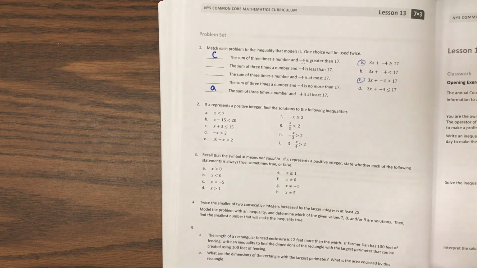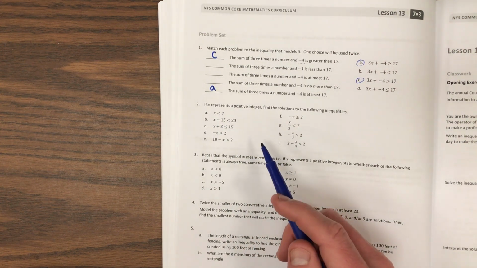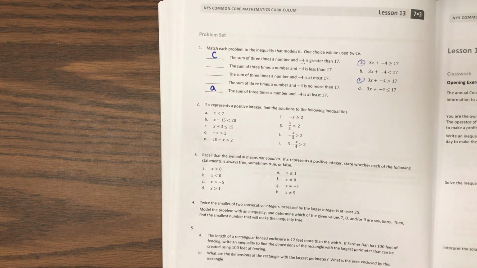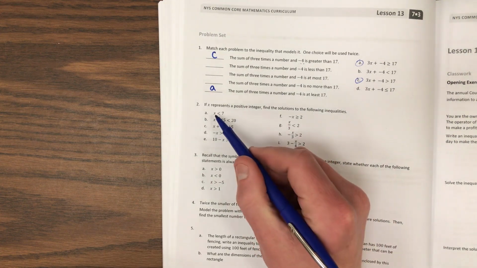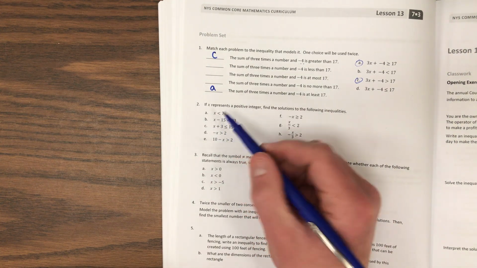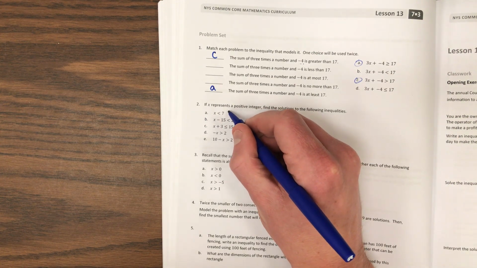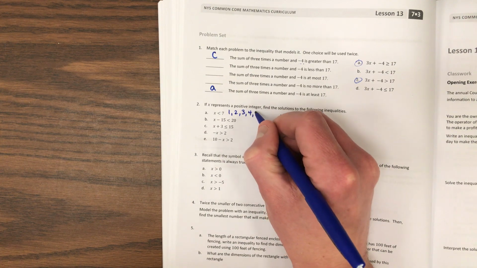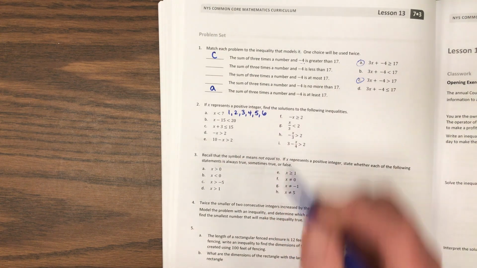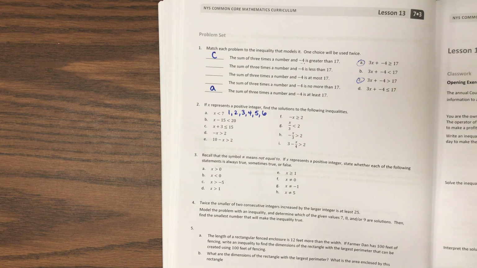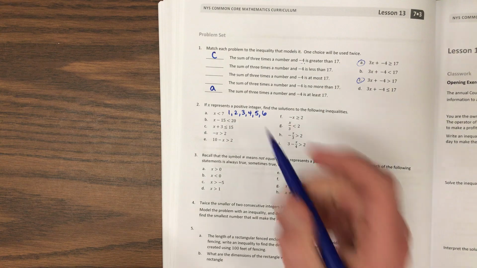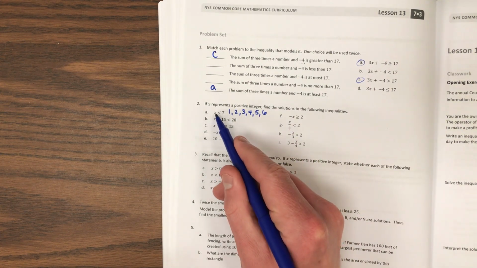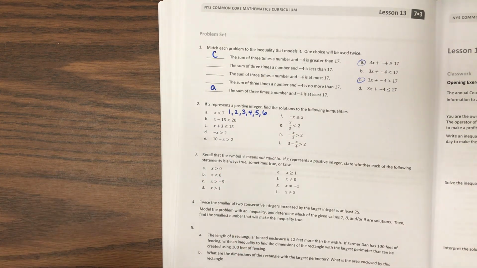Oh, I remember this problem now. So this one's a little annoying. You are supposed to actually list out all of the possible solutions to each one of these. So if x is a positive integer, but it also has to be less than 7, then the only options it could really be are 1, 2, 3, 4, 5, or 6, right? It has to be an integer, so that's the whole numbers. It has to be positive, but it also has to be less than 7. So those are the only 6 options that could actually satisfy the statement in question A.